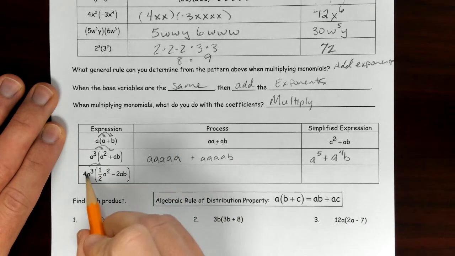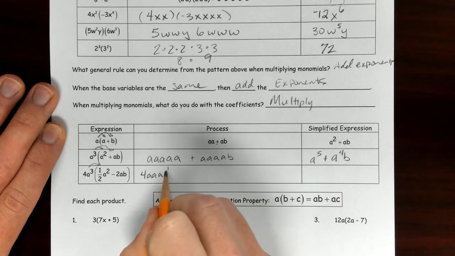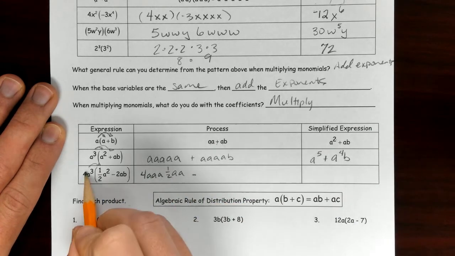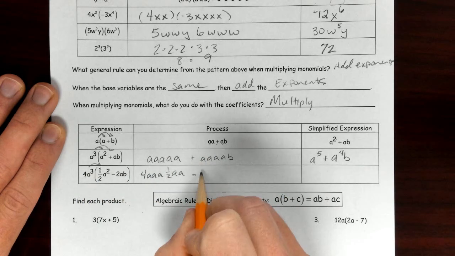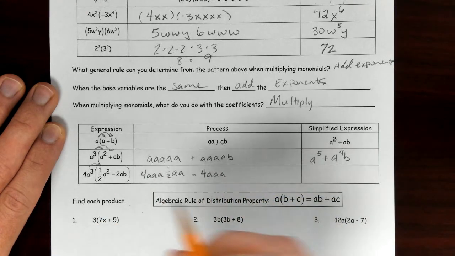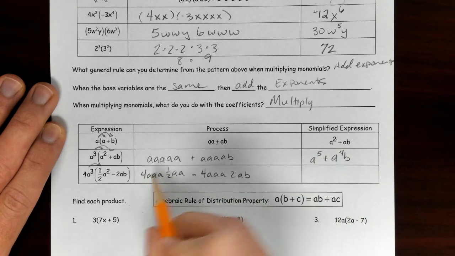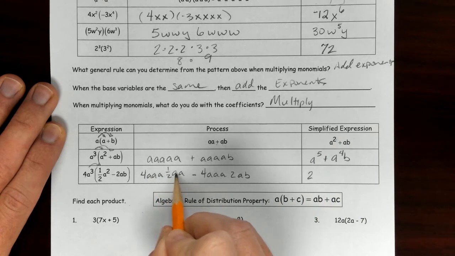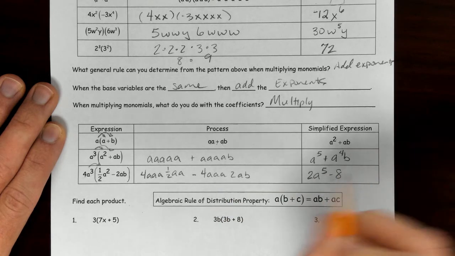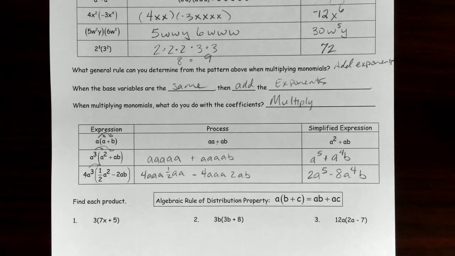Here we go. I've got 4a cubed, so let's write it out. 4a times a times a, and I'm multiplying it by a 1/2 a squared, so a times a. Minus 4 times 2, sorry, 4a cubed, so let's go and write it out. 4a times a times a, and then times a negative 2. I've already got the negative, so 2ab. All right, let's look at what we got. 4 times 1/2, that's going to give me a 2. 1, 2, 3, 4, 5, a to the 5th. And then minus 4 times 2, which is 8. 1, 2, 3, 4, a to the 4th, b. Easy breezy.